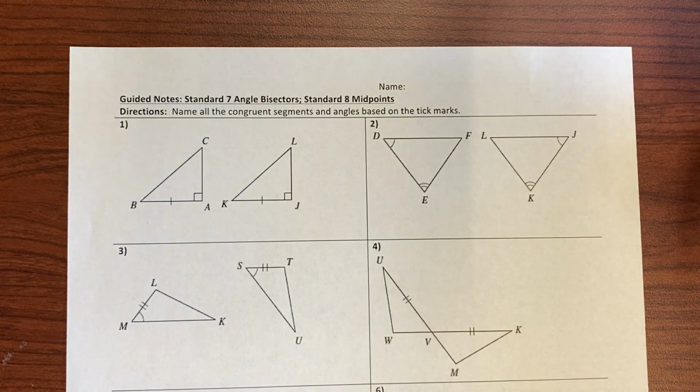Hi everybody, so these are going to be the guided notes for standards 7 and 8. This is going to be the content for week 4. Basically in the first part of these notes, we're going to work on writing out statements for parts of these triangles that correspond and that are congruent to each other.